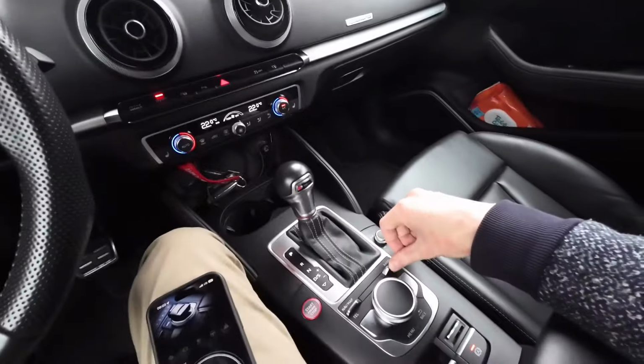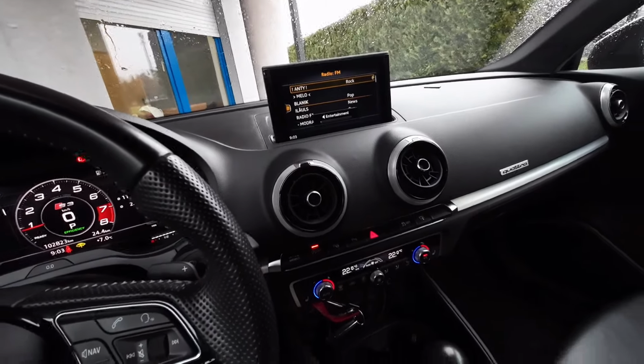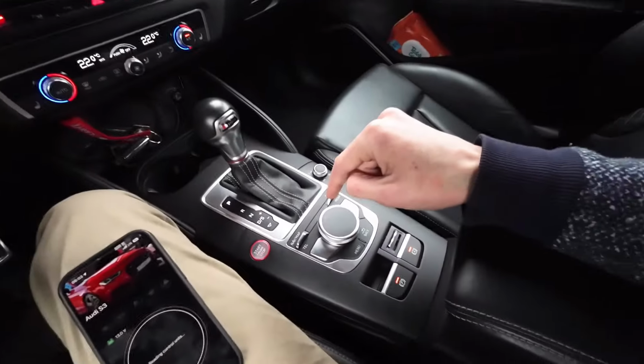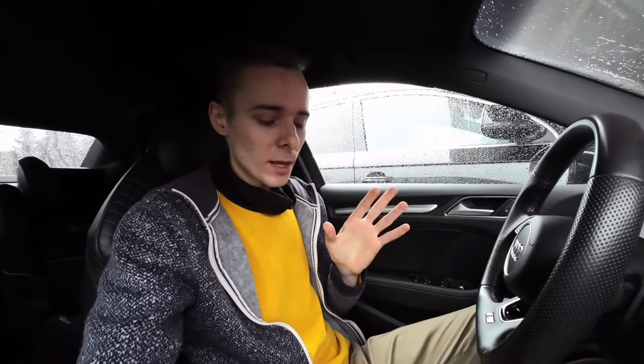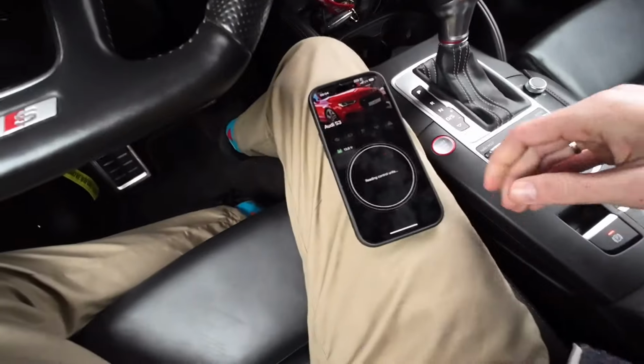Okay, let's go to radio, sound. Okay, it's not broken. That's great. So the last thing that we need to do right now is to take care of the fault code. So let's give OBDeleven a couple of seconds to reconnect, and we will deal with the code.